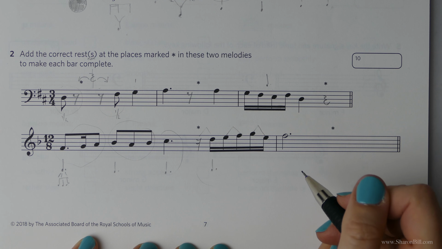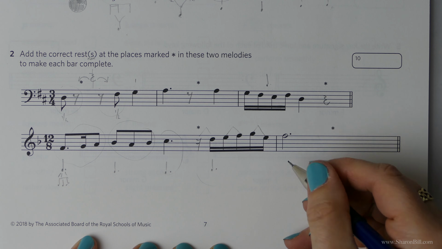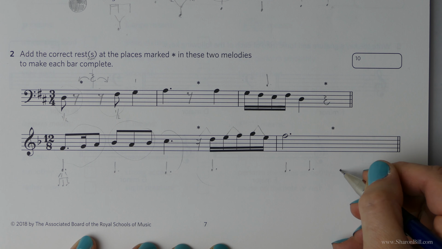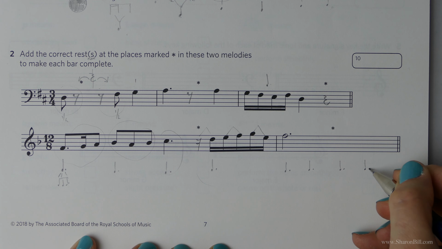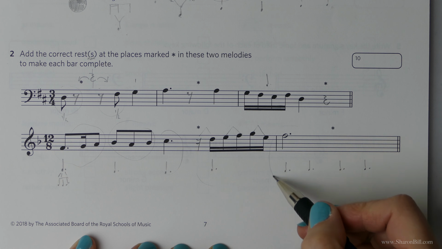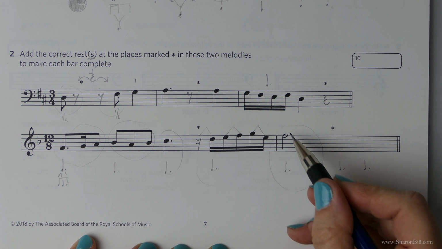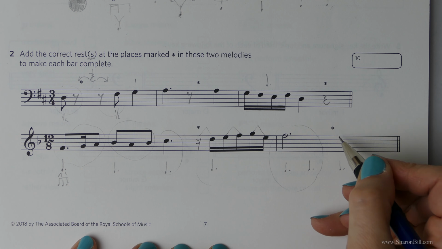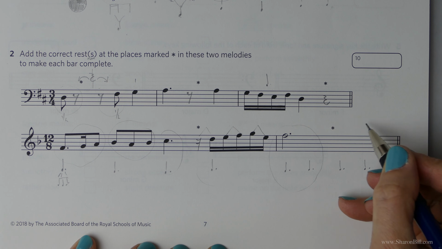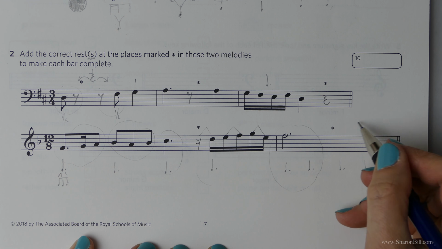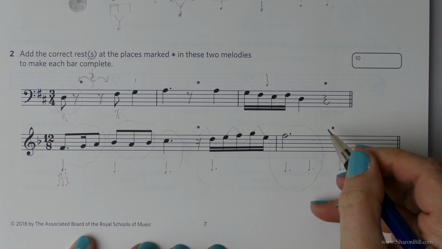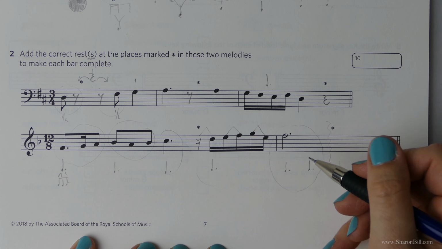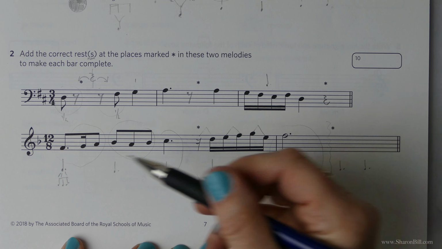Let's look at this last bar. So here we should have 1, 2, 3, 4, 5, 6, 7, 8, 9, 10, 11, 12. So far we have half of a bar with this dotted minim note, and if you remember, we can put a rest showing a complete half a bar, so long as it doesn't cross over the middle point of the bar line when it's in quadruple time, whether it's 4/4 or 12/8.